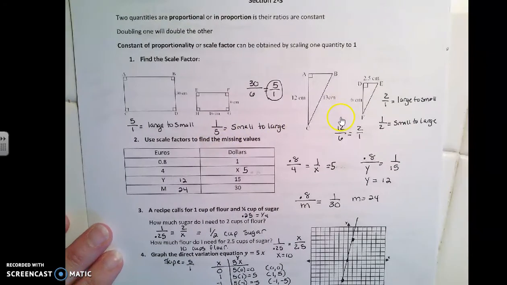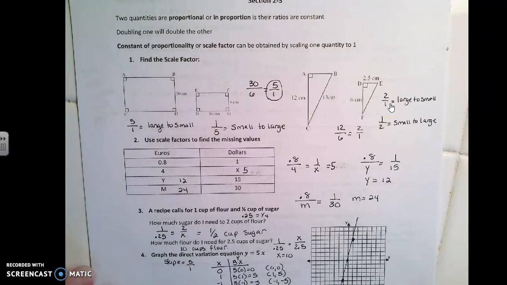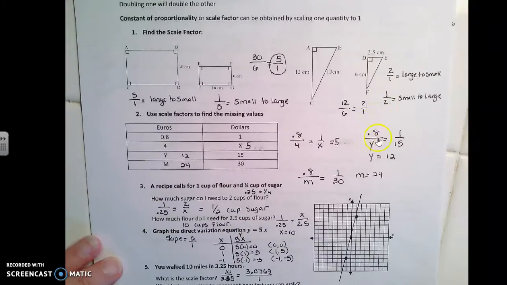We can do the same thing with this triangle. So we're taking the 12 and the 6 because they're corresponding sides. And we're setting up our proportion, our ratio, and we find that 12 over 6 is equal to 2 over 1. So we would say that the ratio of the larger side to the smaller side is 2 to 1. So we can use proportions to find values or set up proportions to find answers.